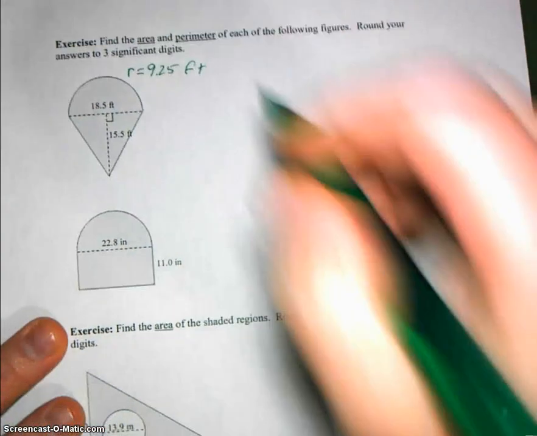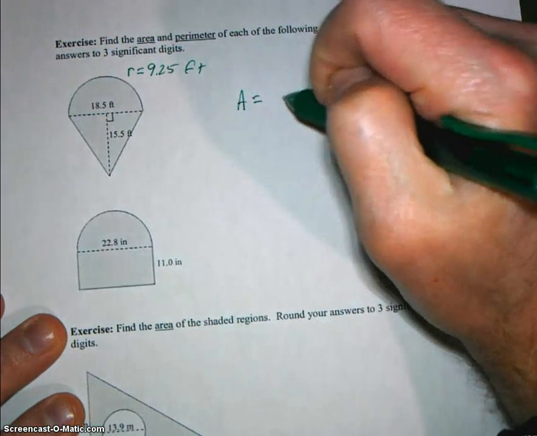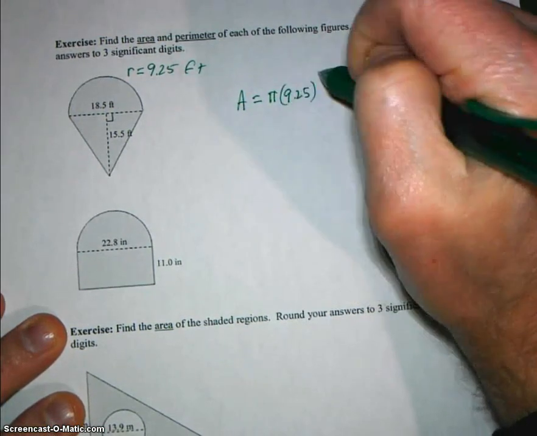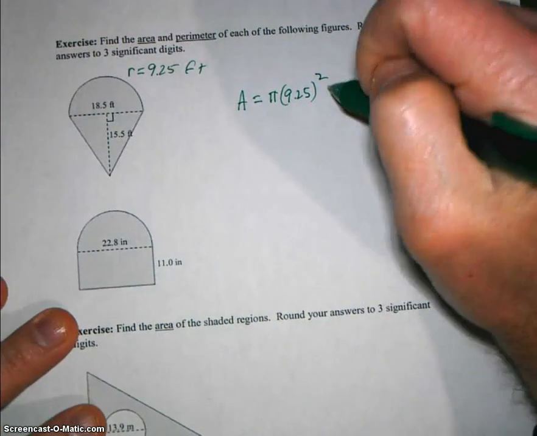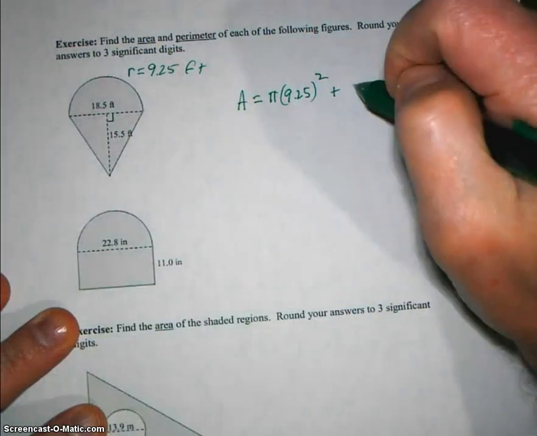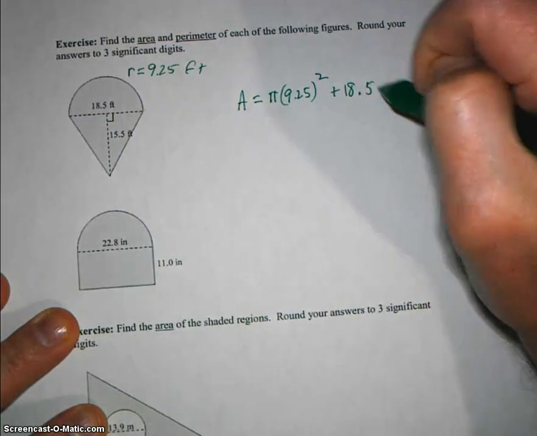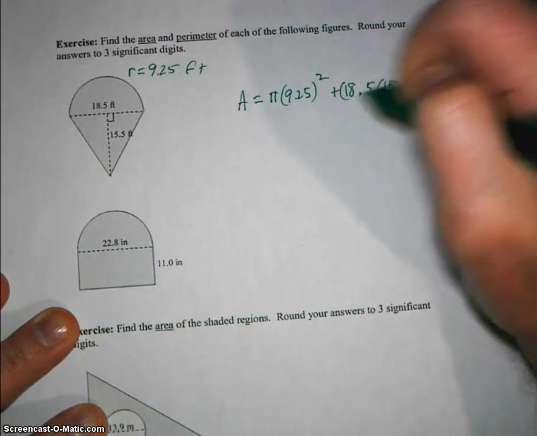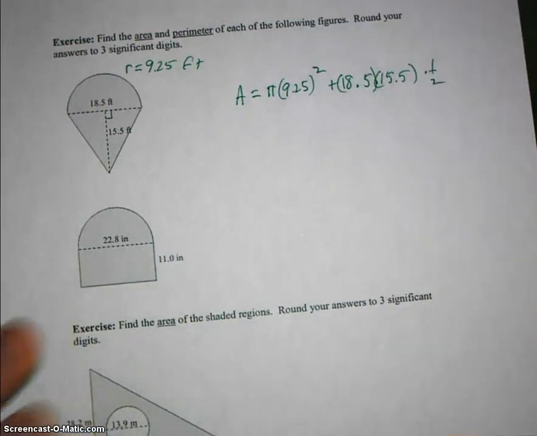So the area is going to be pi r squared. That's the circle. Plus the area of the triangle is base times height, 18.5 times 15.5, and of course times a half, 1/2 base height.